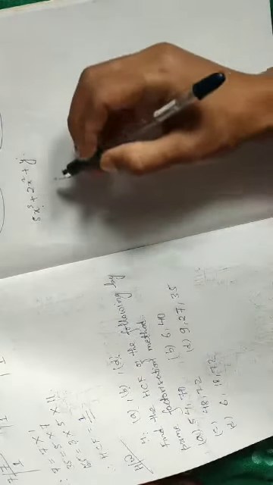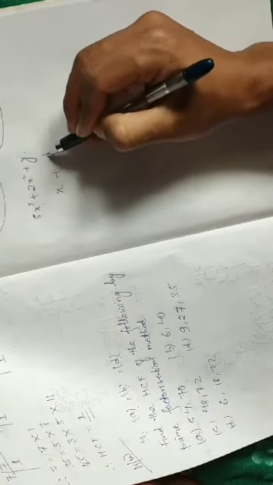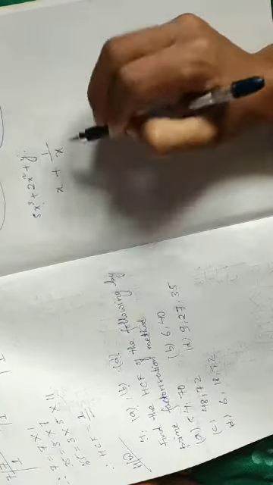For example, if I say x plus 1 by x, this is an algebraic expression, because it has variable and constant, no problem. But let me tell you, this is not a polynomial. So you can think why it is not a polynomial. This is not a polynomial because, see here, what is the power of x? 1, isn't it? Because there is nothing, so it is 1. Here, what is the power of x?